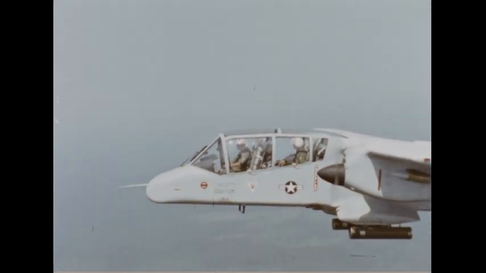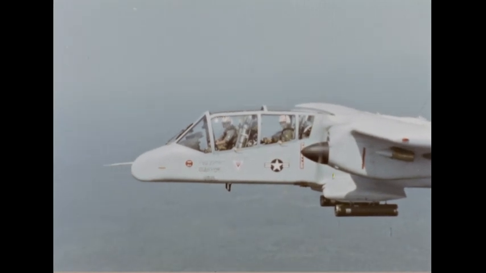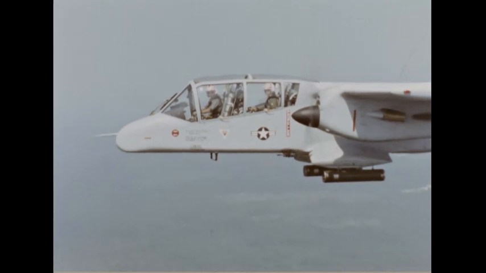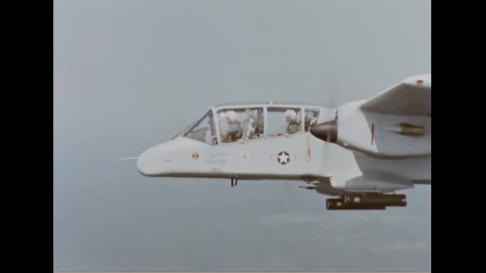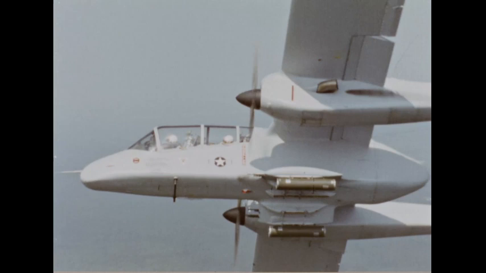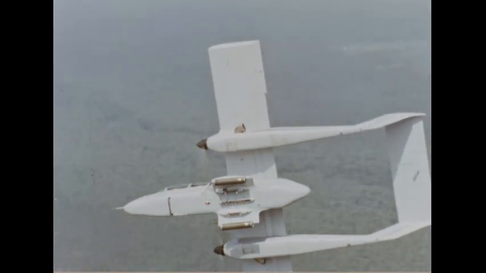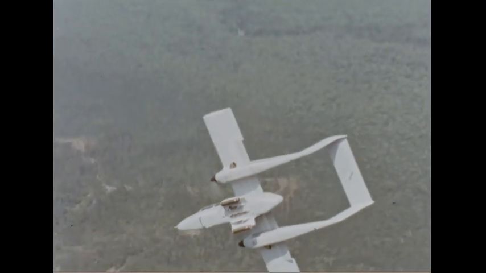The highest degree of aggressiveness, discipline, and leadership are demanded of him for success in this important role. The forward air controller is combat proven. He is a vital part of tactical air operations in support of the United States Army.